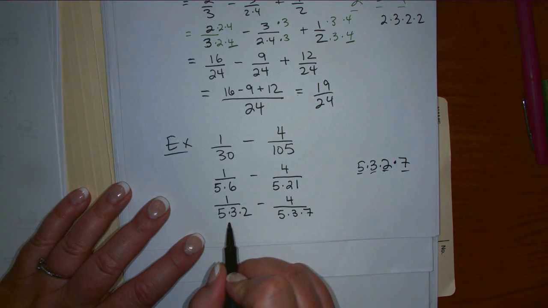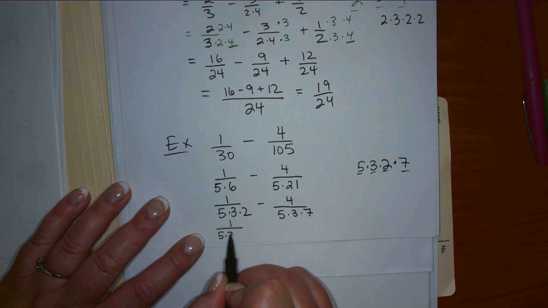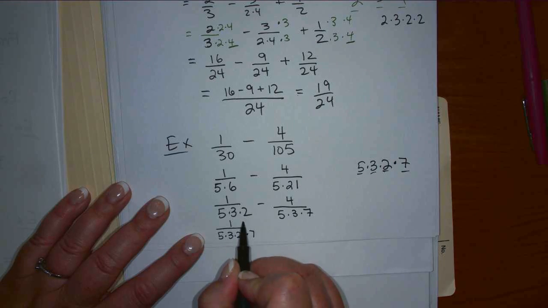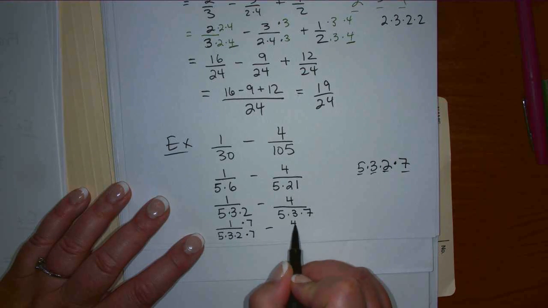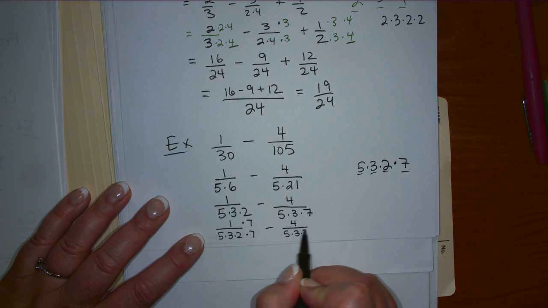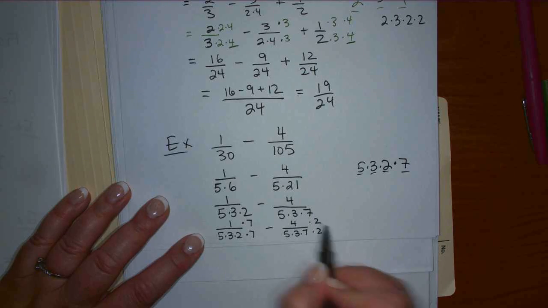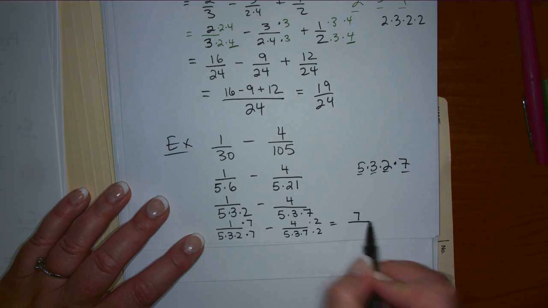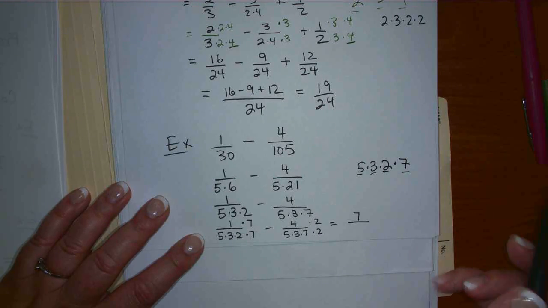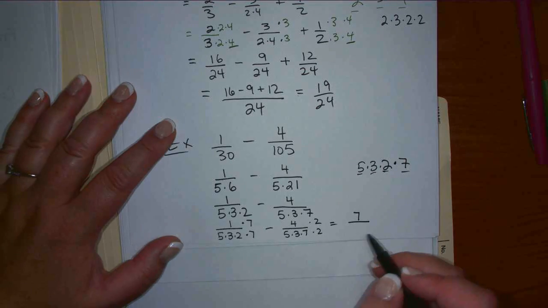So on the first, we need a 7. And on the second, we need a 2. And what does this work out to be? I don't know. We could work it out.